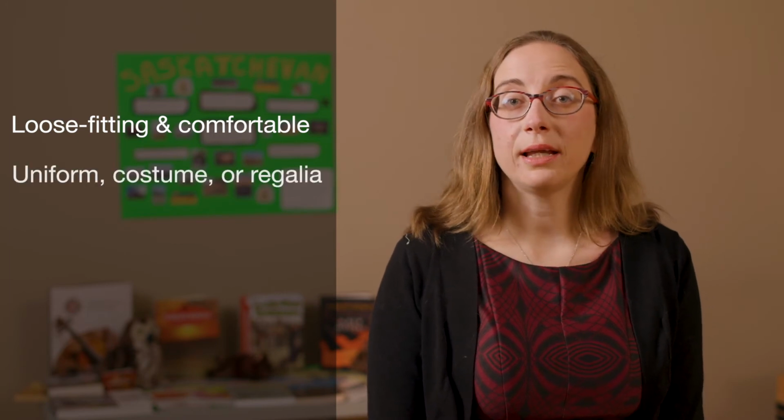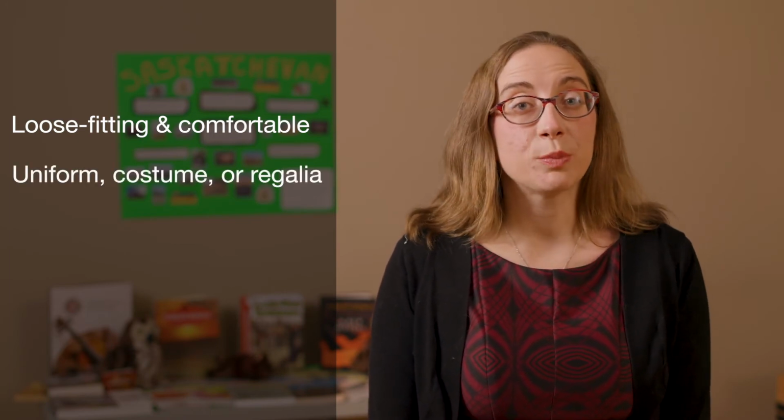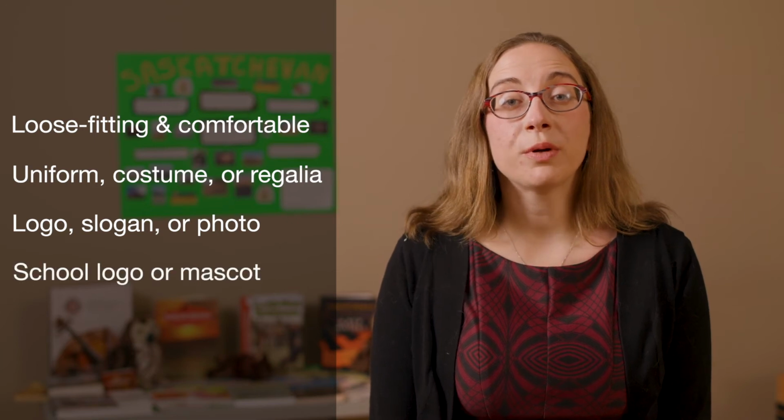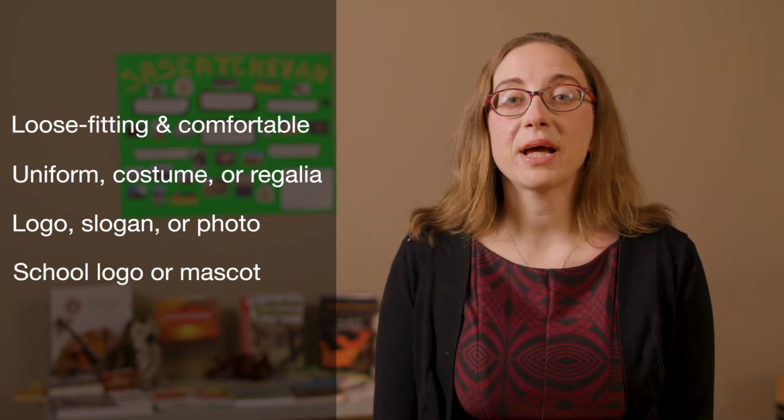Suggestions on what to wear for your video. Loose-fitting, comfortable clothing. How formal you want to be is your choice. A uniform, costume, regalia, etc. that is relevant to your presentation. A shirt with a logo or slogan or photo that is relevant to your presentation. Or perhaps clothing with your school logo or mascot.